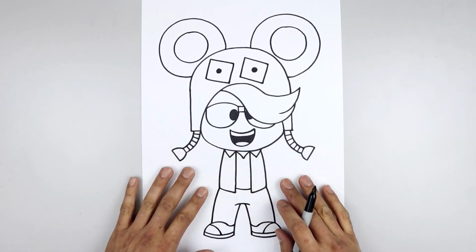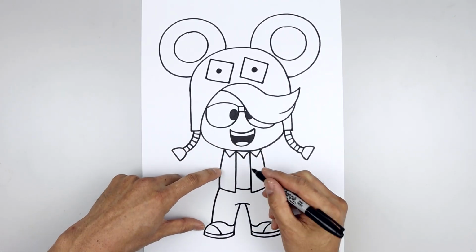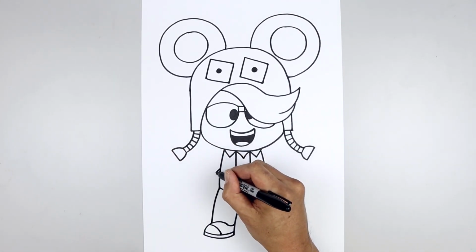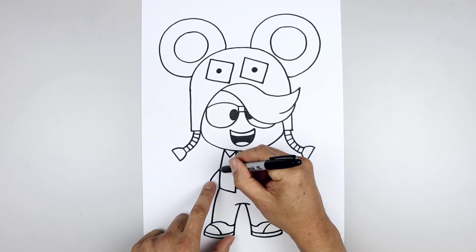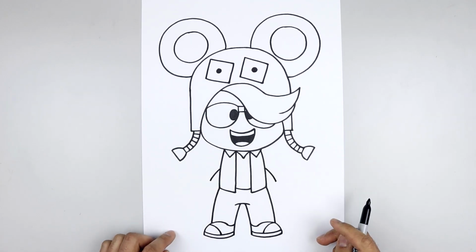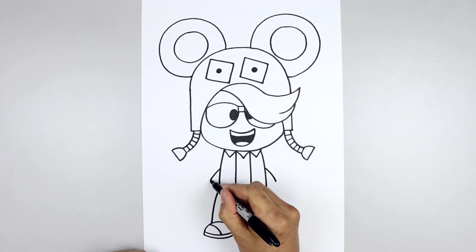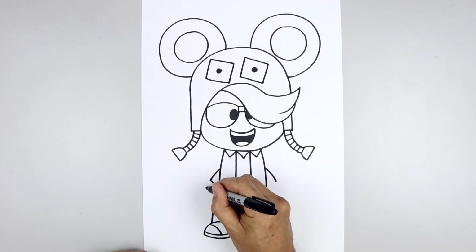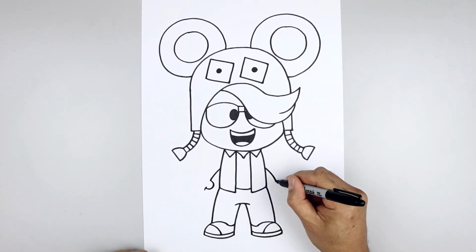Now let's go back up and draw on the arms. We're going to start halfway down the side of the body, so starting right here, curve the arm going out and then down towards the wrist. Line this up on the right, come down towards the same height. And then from the wrist, draw a small half circle, coming in and then out for the thumb. Close off the end with a bracket.